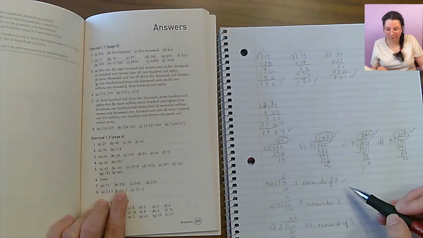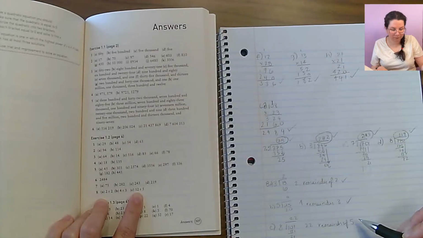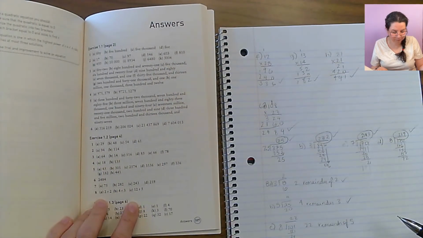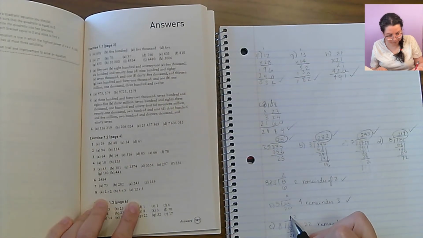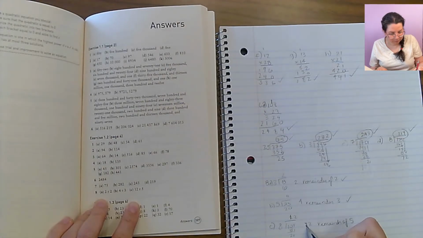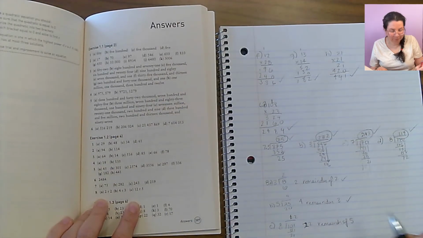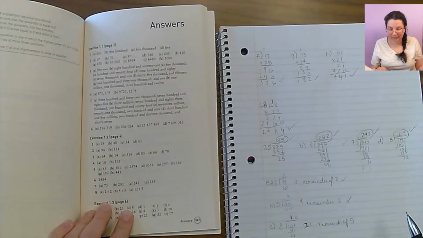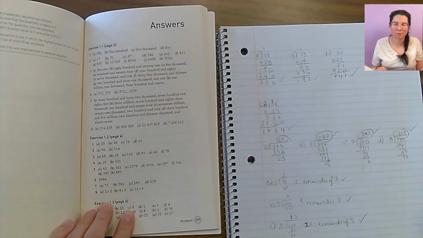2 with a remainder of 2. Yes. 4 with a remainder of 3. 12 with a remainder of 5. I can math. That's a 1. 12 with a remainder of 5. Yes. I'll fudge that one.